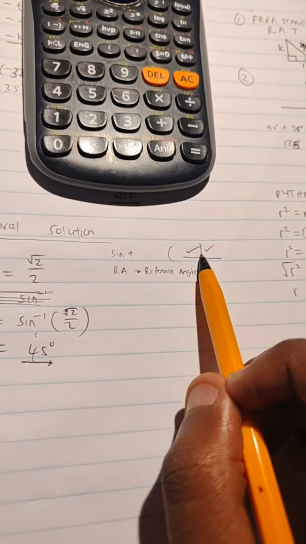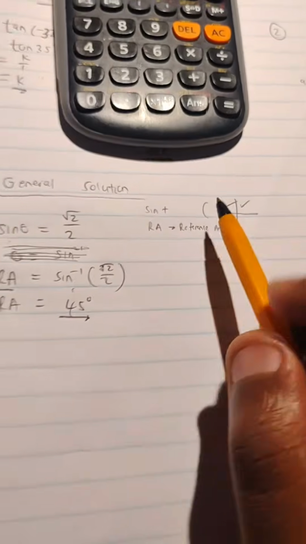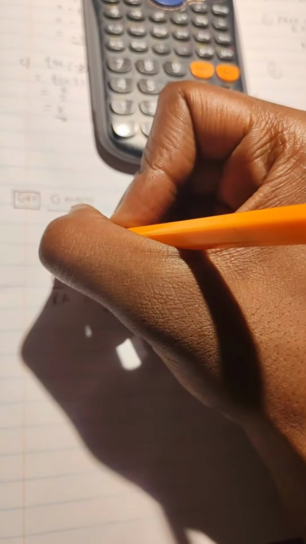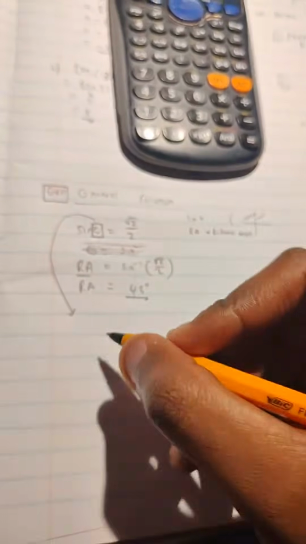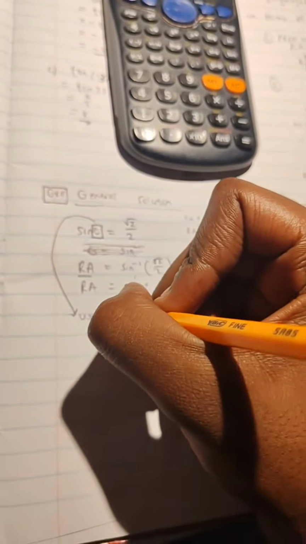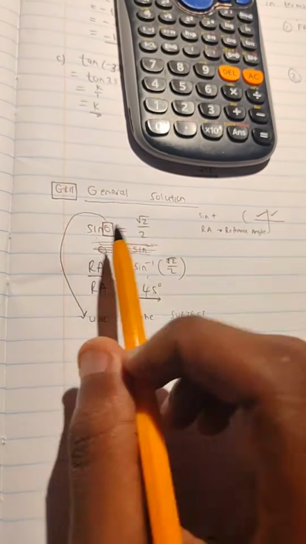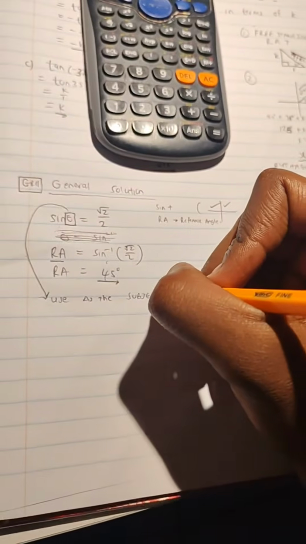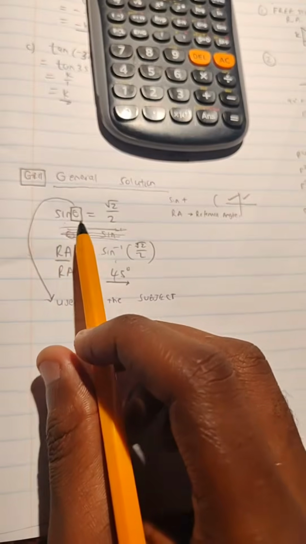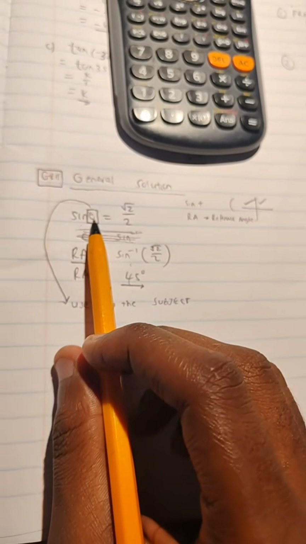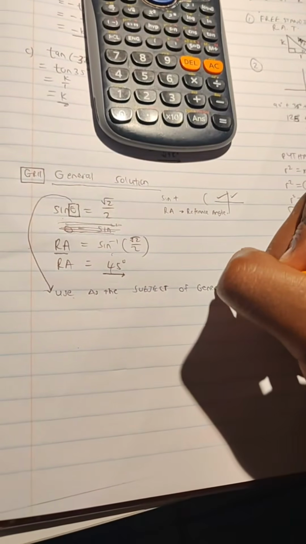Remember, we had said, where is sine positive? Sine is positive in the first and second quadrant. Now, this angle that you have there, you are going to use as the subject of your general solution. Whatever the reference angle is, you use it as the subject of your general solution.